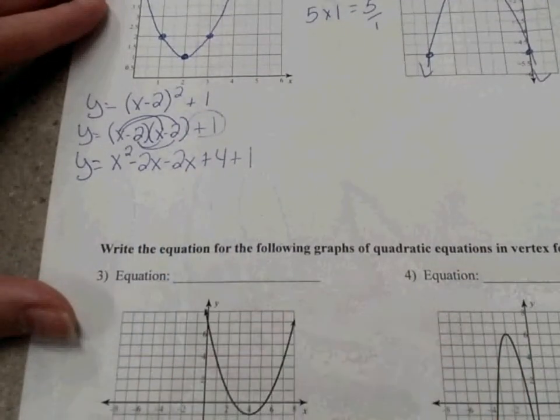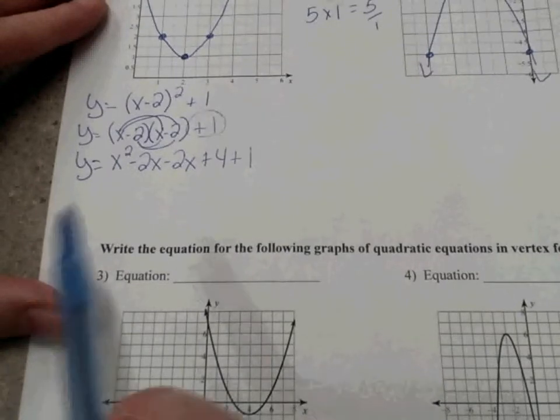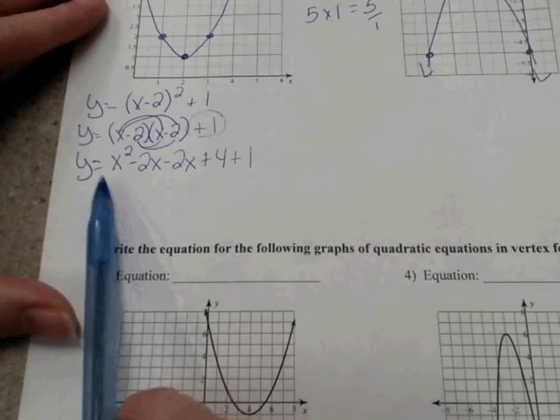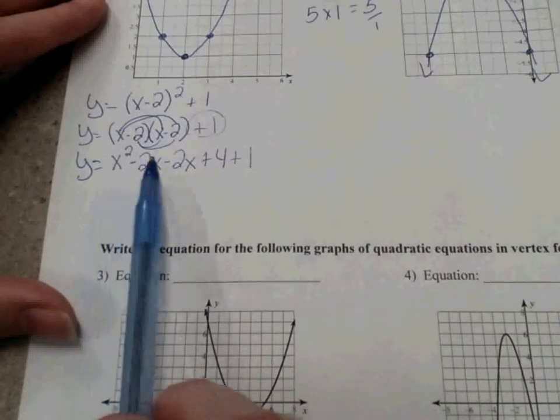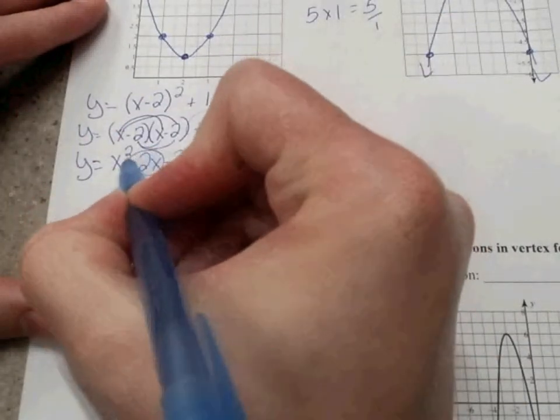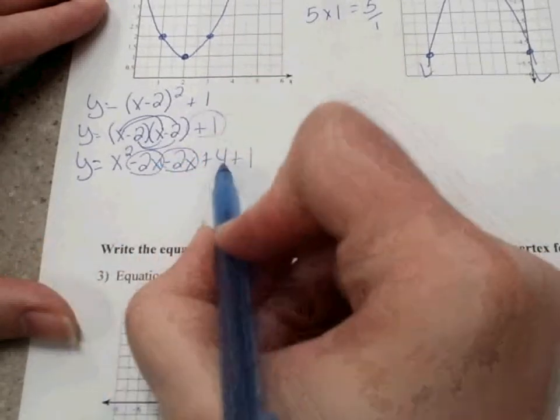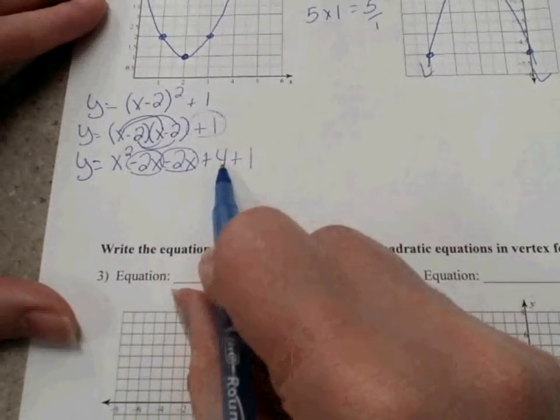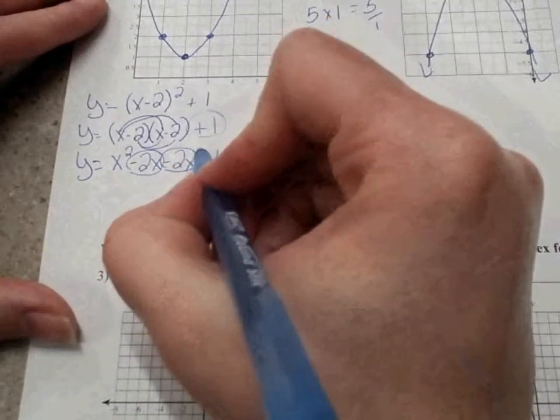Sebastian, do you know what we can combine here? Are there any more x squareds? No. Are there any more x's? Yes, so we're going to combine the x's. Are there any more constants besides the 4? Yes, so we're going to combine those.